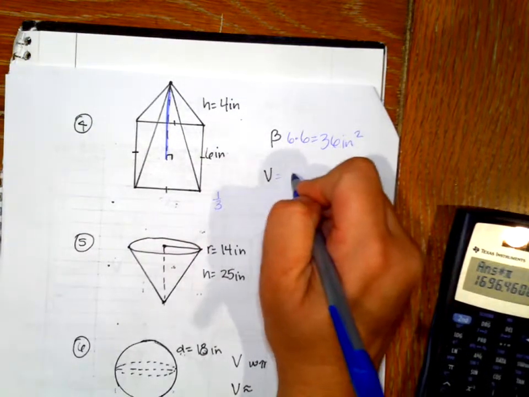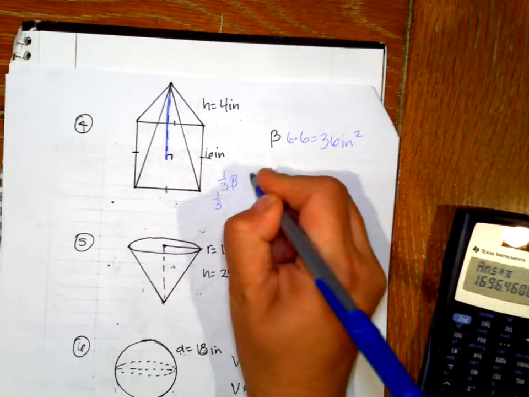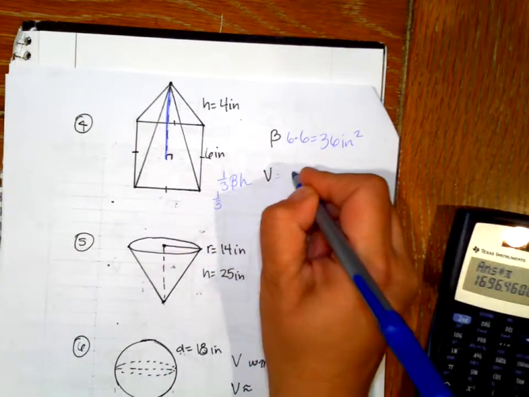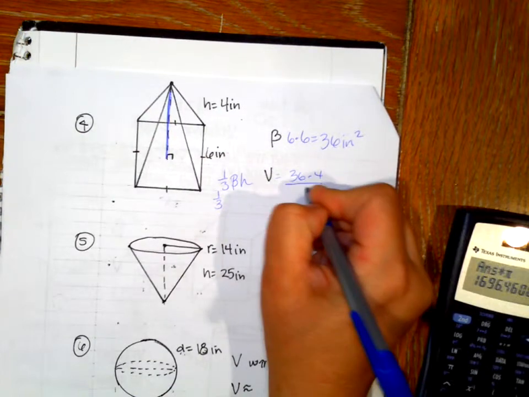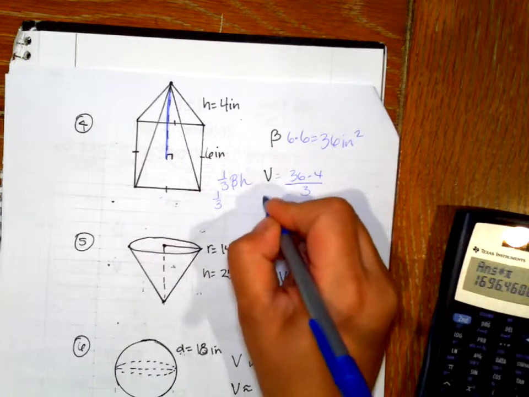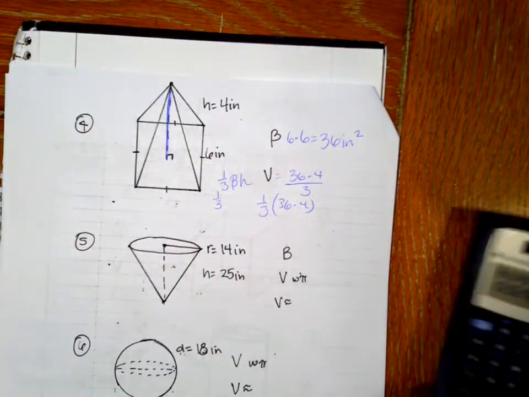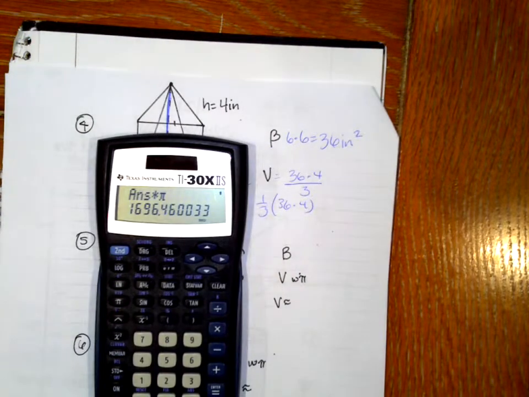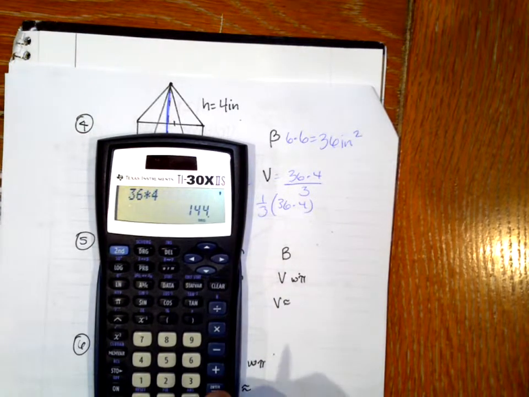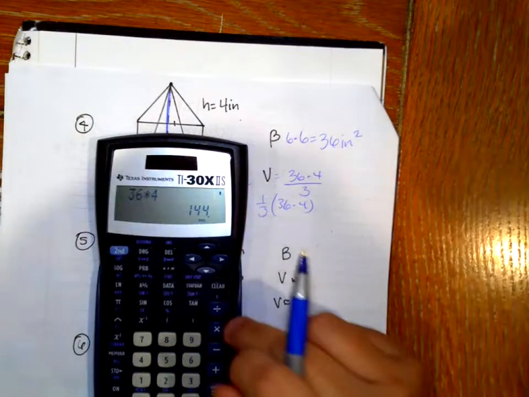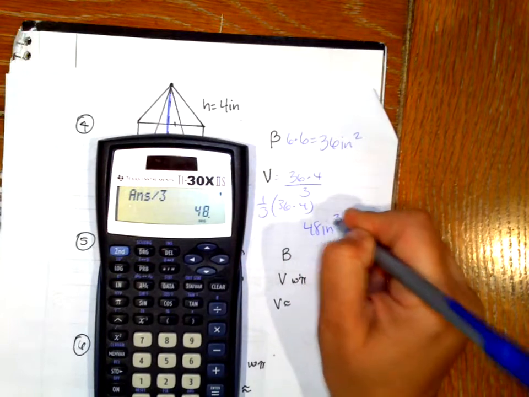So we've got 1/3 base times height. So 1/3 is going to give me 36 times 4 divided by 3. If you don't like it like that, it's 1/3 times 36 times 4. Whichever way you want to go about it is fine. Whatever numbers they throw at you, you're given a calculator. So 36 times 4 equals 144 divided by 3. It's going to give me 48 inches cubed.